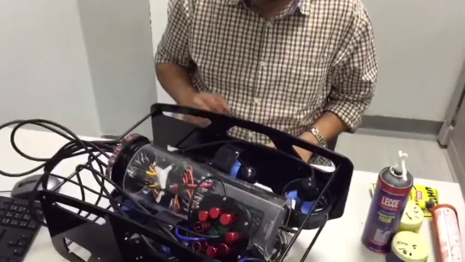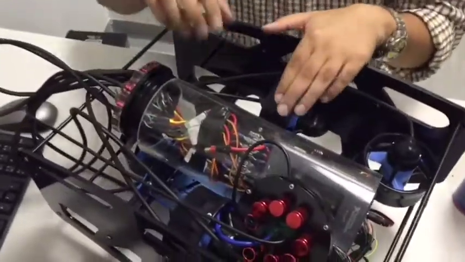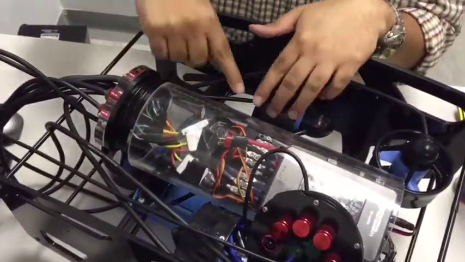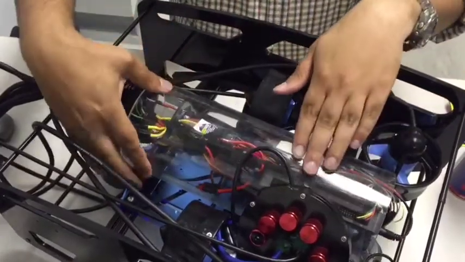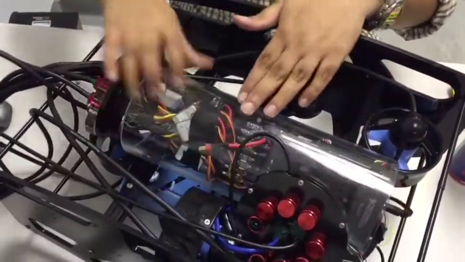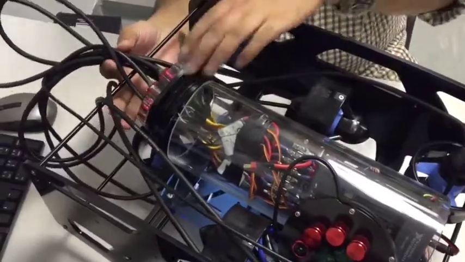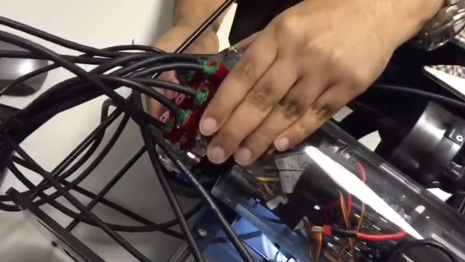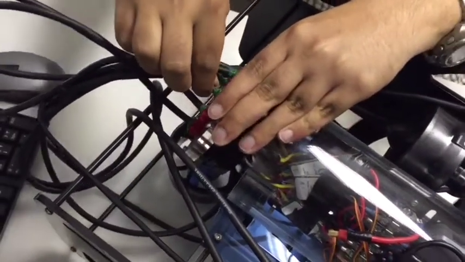So as you can see from here, we have 6 ESCs connected to the power distribution board, 3 on the top and 3 on the bottom. And these are connected to all the thrusters, which have been sealed so that no water goes inside.